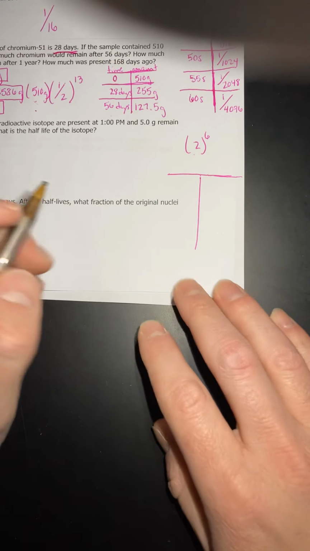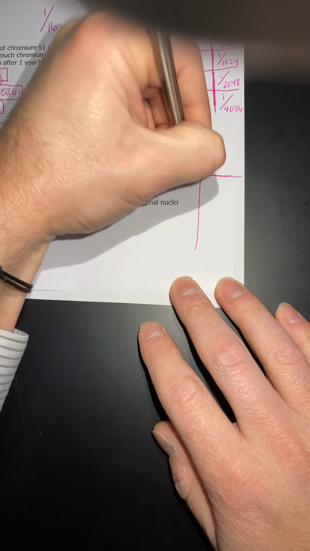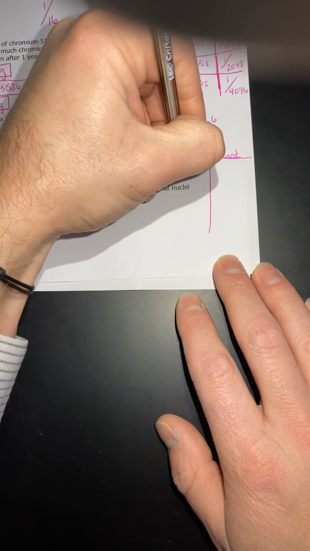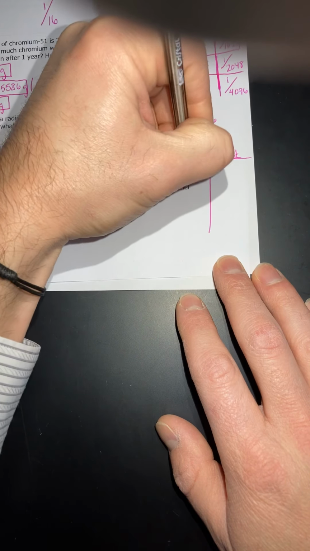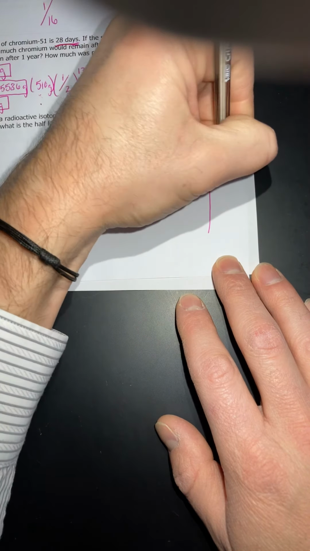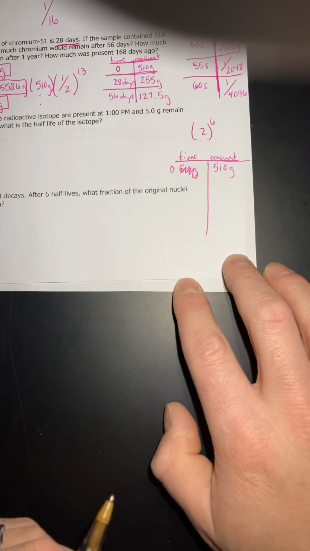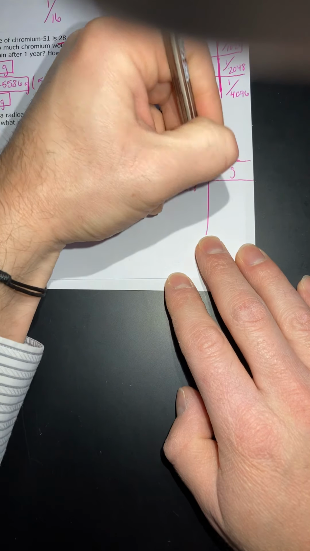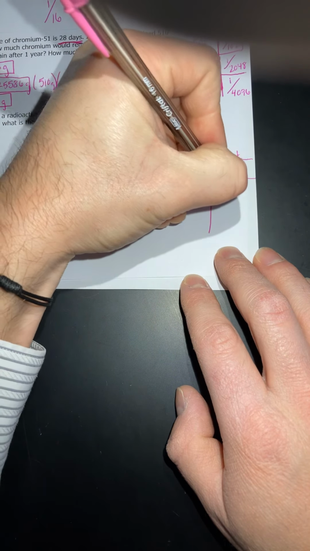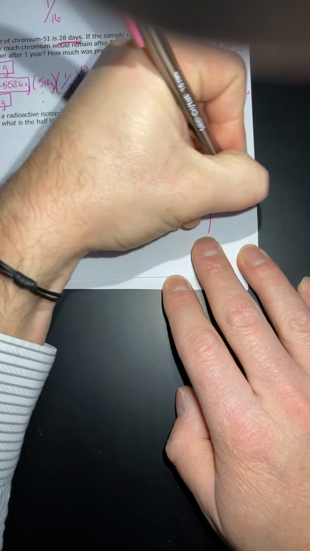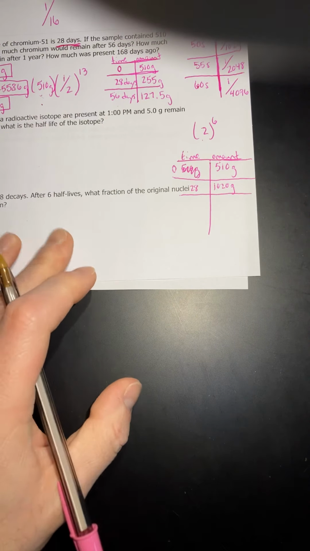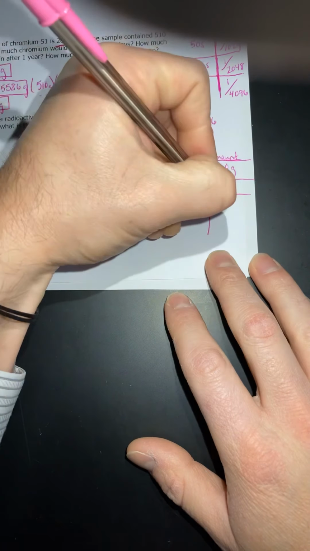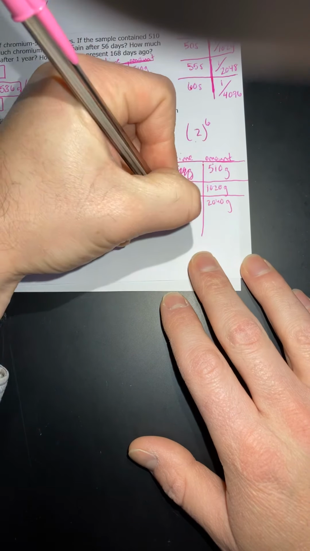I'm not going to be super slow about it, but if you create your T-chart, this is the way it would look. You start with 510 grams, or whoops. At time 0, you start with 510 grams. After 28 days, you would have 1,020. And this is 28 days in the past. Okay? After 56 days in the past, I would have 2,040.